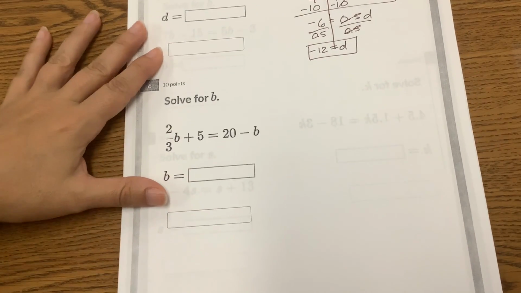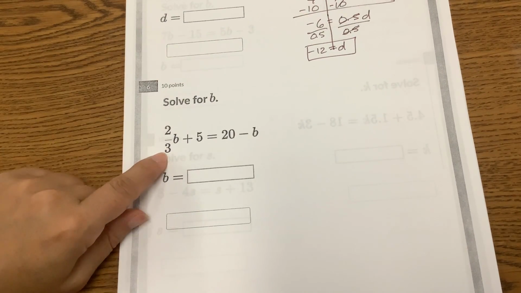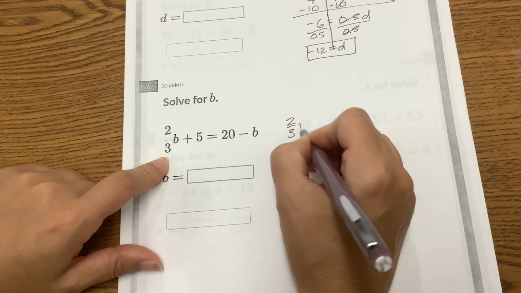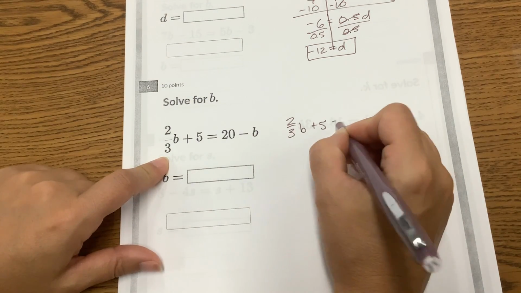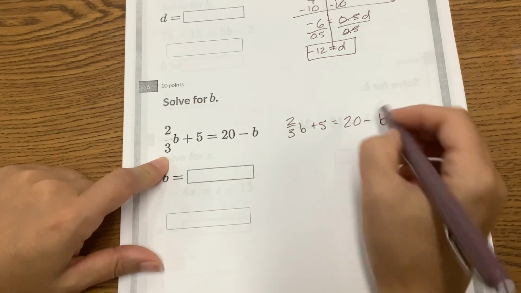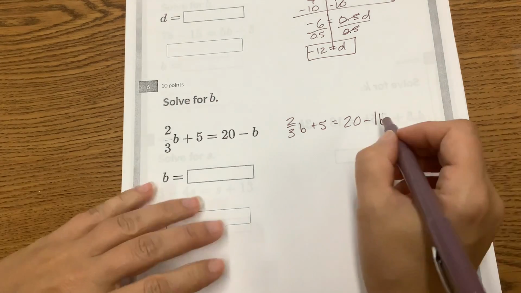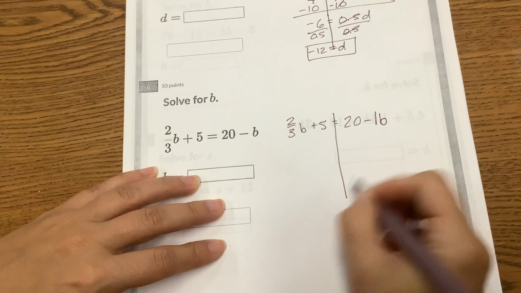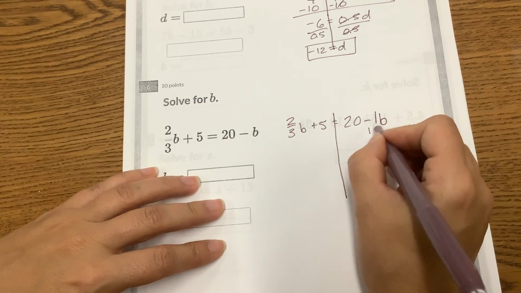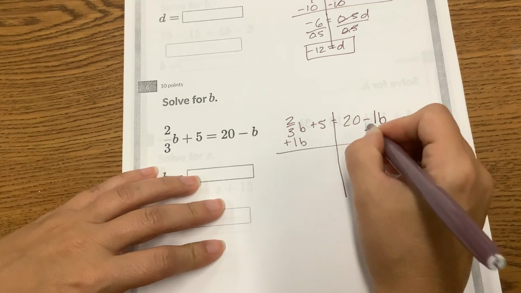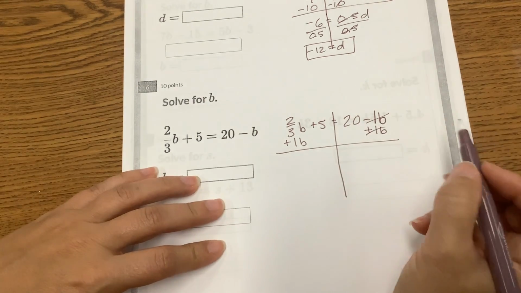For number 6, see, we have a fraction coefficient, but it doesn't change what we're doing in the problem. So it's 2/3 B plus 5 equals 20 minus, and anytime there's a variable alone, that's understood 1 as the coefficient, so negative 1B. Moving the least variable term first, we would move negative 1 by doing the inverse of positive 1, which is adding. Remember, what we do on one side, we have to do on the other.